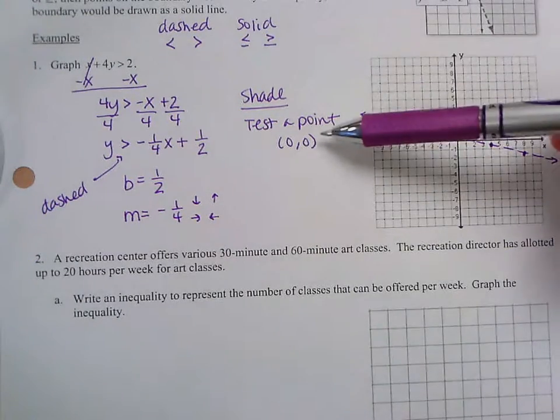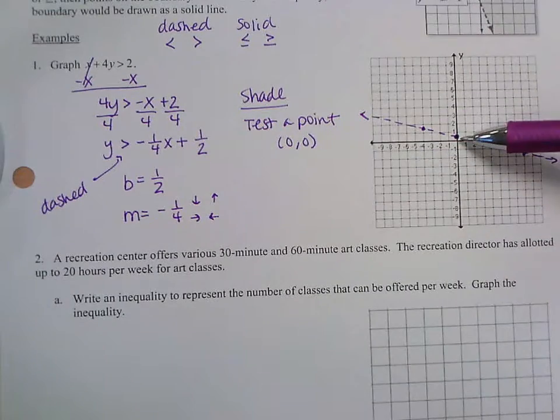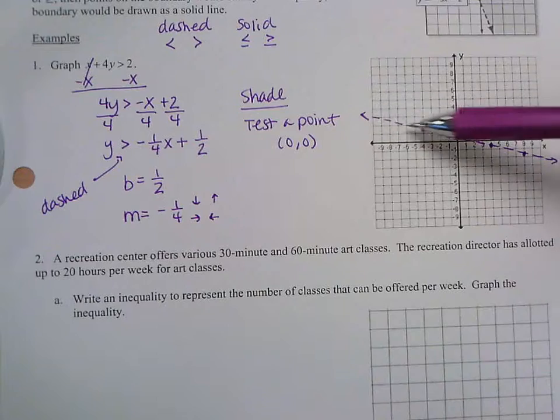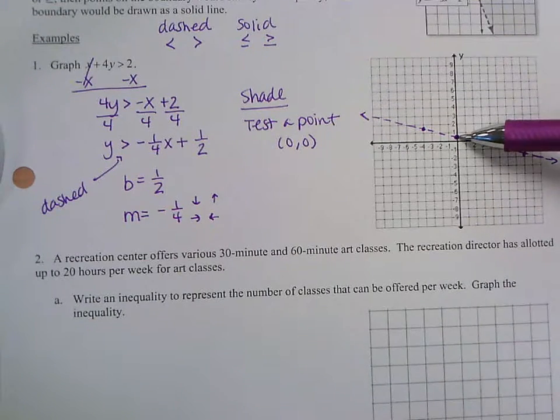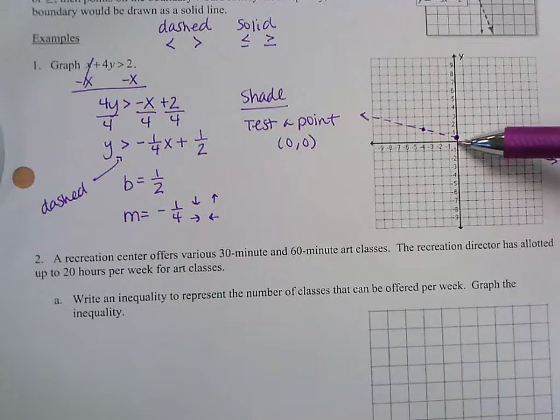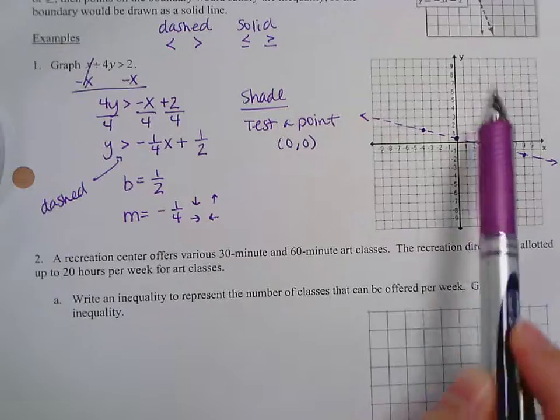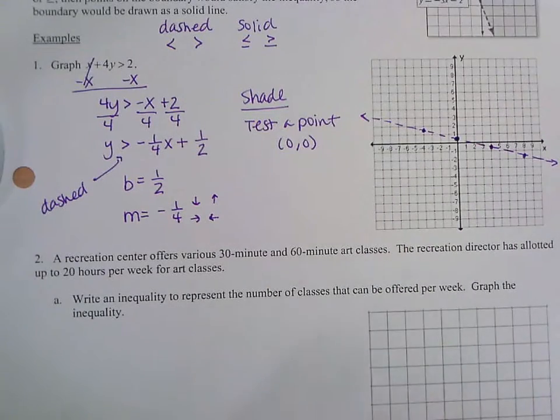So the only time you cannot use this is if your line actually goes through it. You cannot test a point that is actually on your line. For example, I could not use 0, 1/2, but with 0, 0, my line doesn't touch, so I can use it. If it did touch, I could pick any other point that my line doesn't go through.